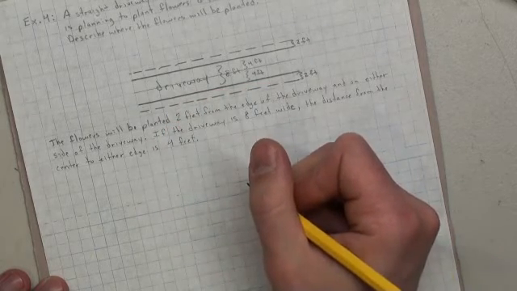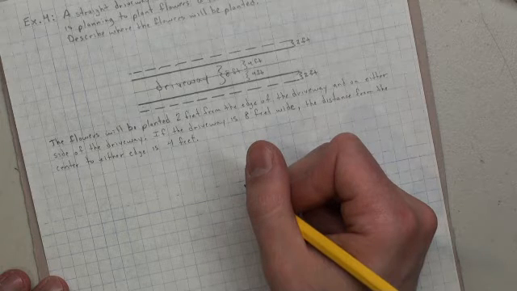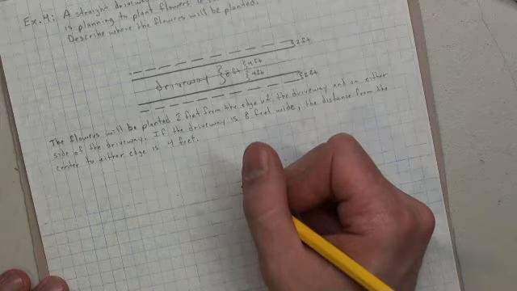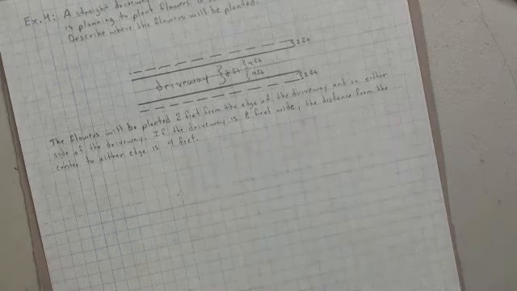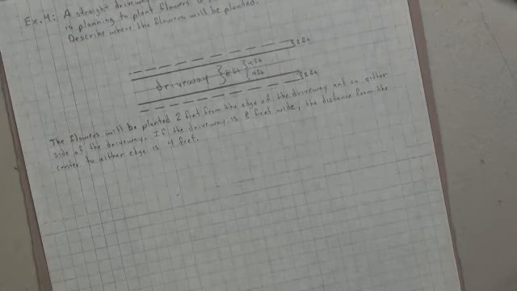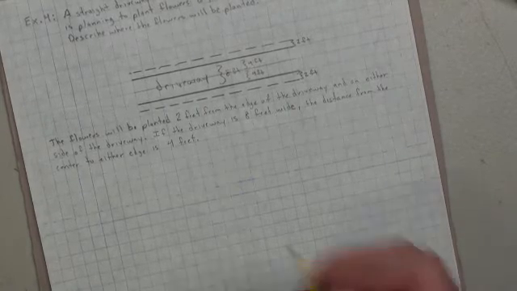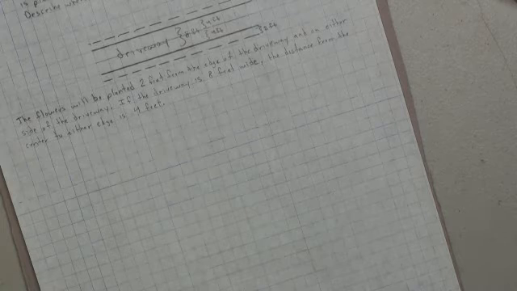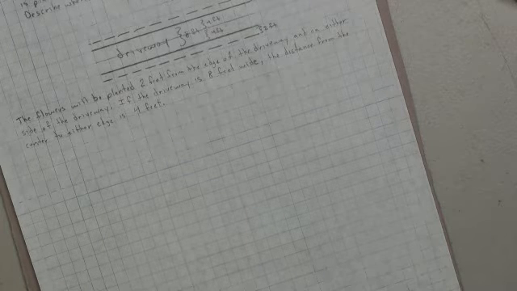Okay, so the 25 feet given in the problem, we actually don't need to write any more than that. That's it. We don't have to put anything else. Okay? So let's move on to the next and last example.